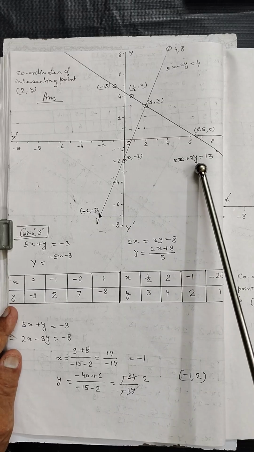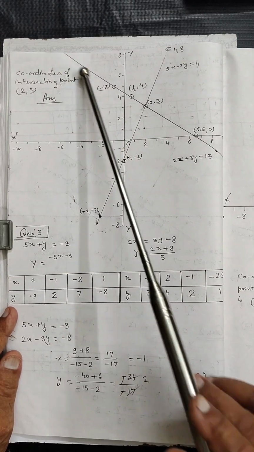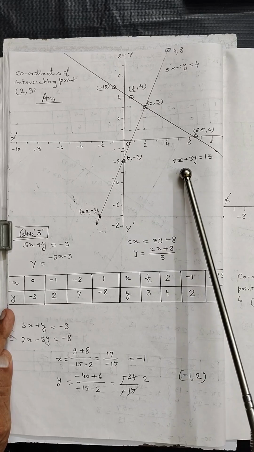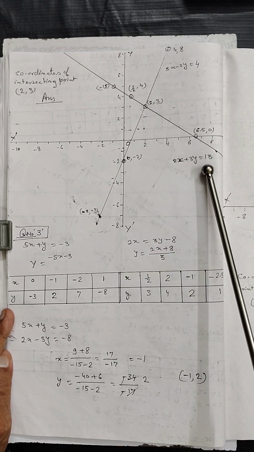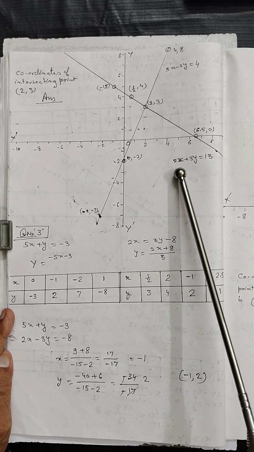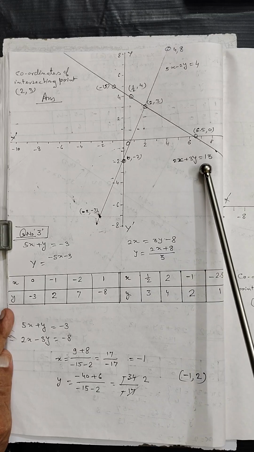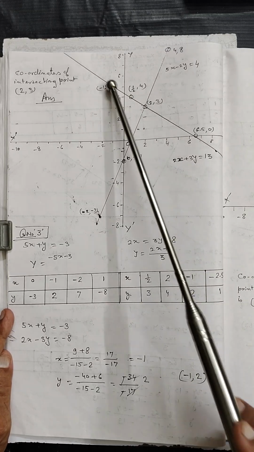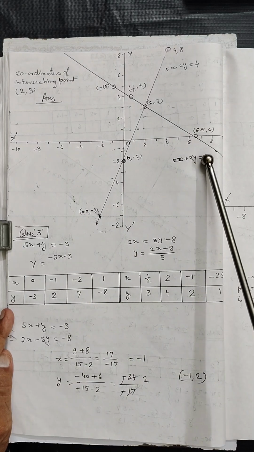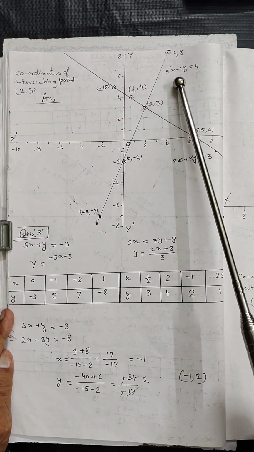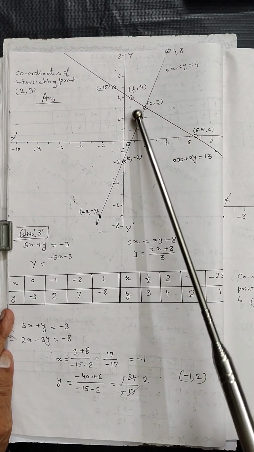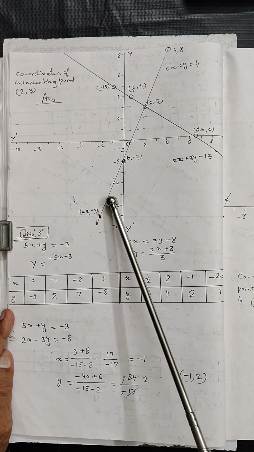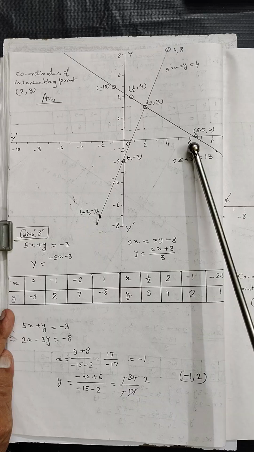So this line is the graph line of 2x plus 3y is equal to 13, sorry, 2x plus 3y is equal to 13 is the graph line for this equation, and 5x minus 2y is equal to 4 is this line. With the help of a table, now you can plot the points in order to prepare the graph.